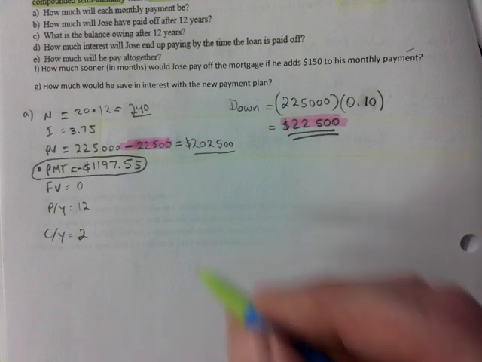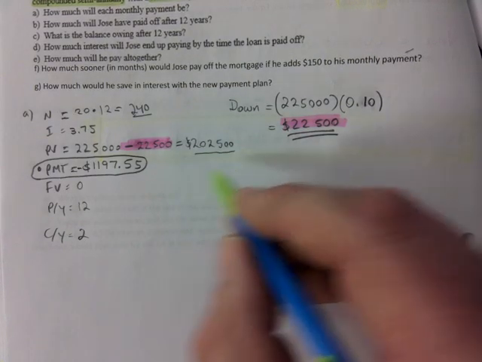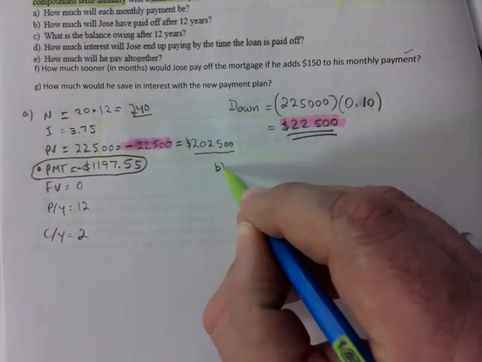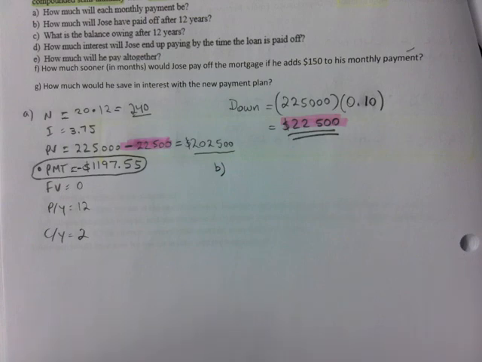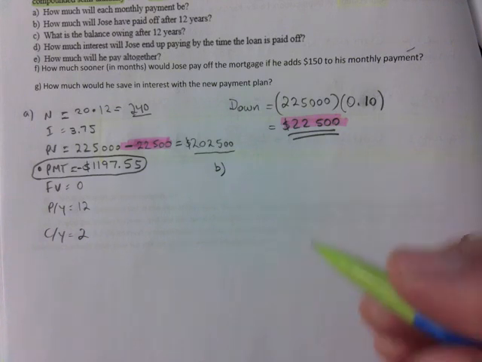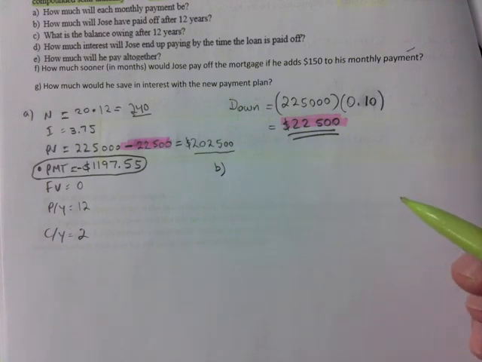And here we go, B. I'm going to try to solve for B right in here, because there are so many questions, right? How much will Jose have paid off after 12 years?